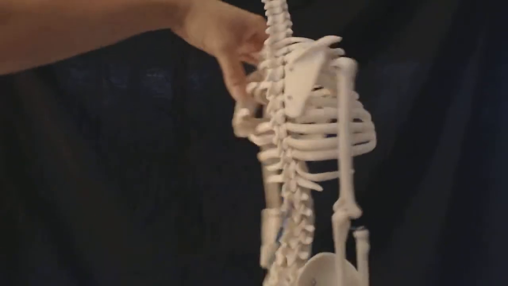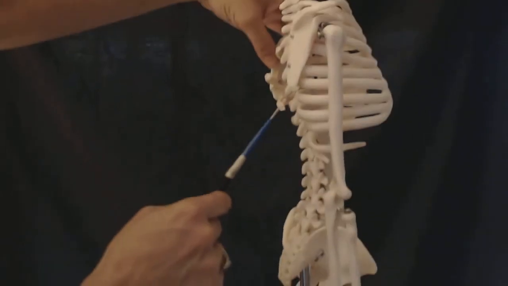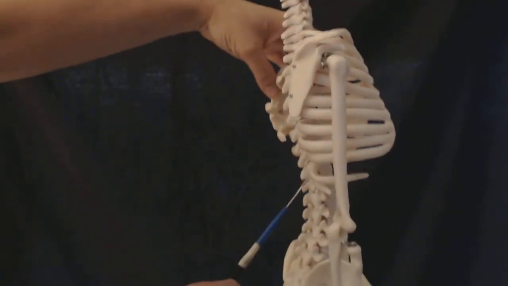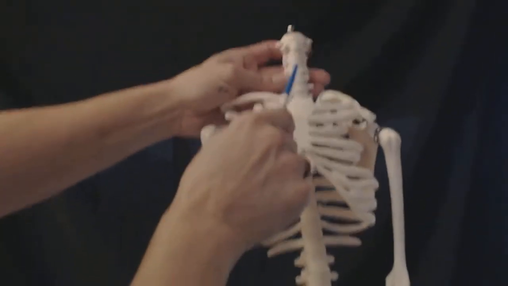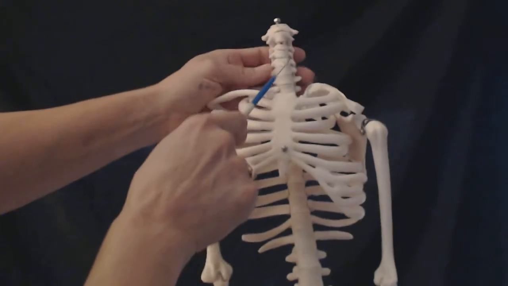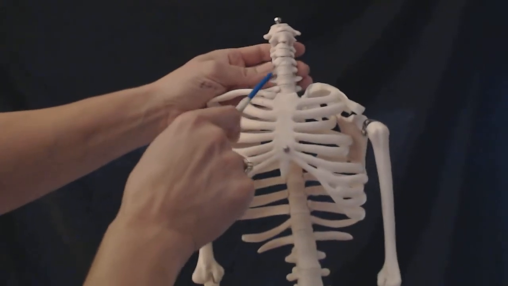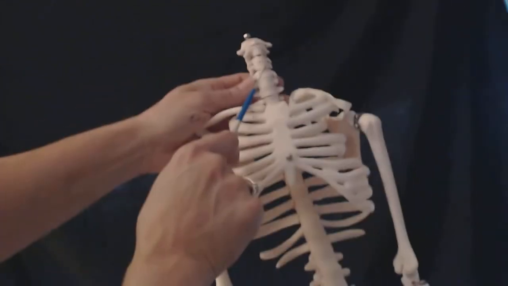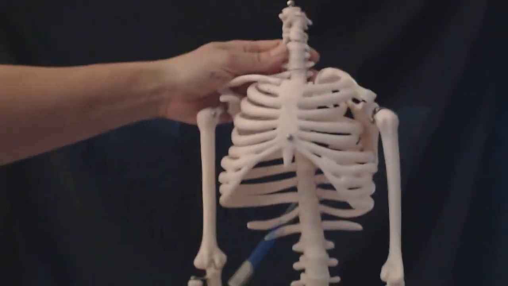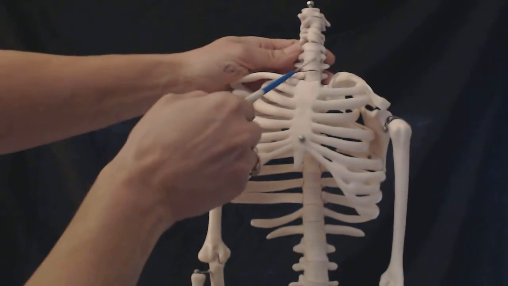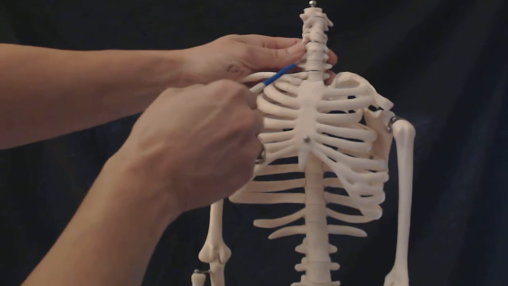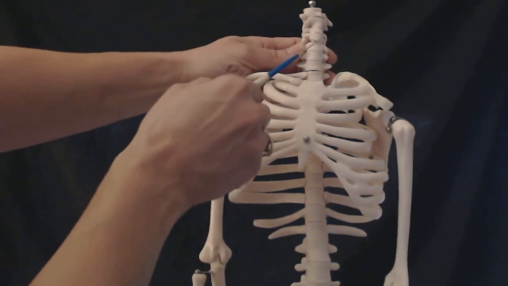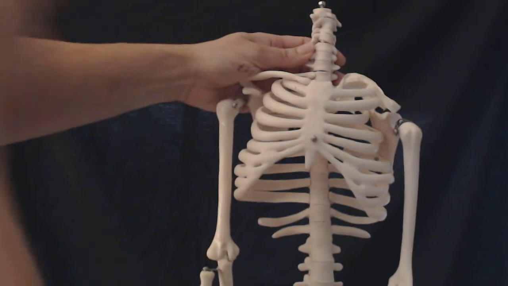The intervertebral foramen are these little holes in between, and these allow for passage of blood vessels and nerves to and from the spinal column. The centrum, or the vertebral body, is this thick portion. The intervertebral discs are the little fibrocartilage that are in between and adjacent to each of the vertebral bodies.